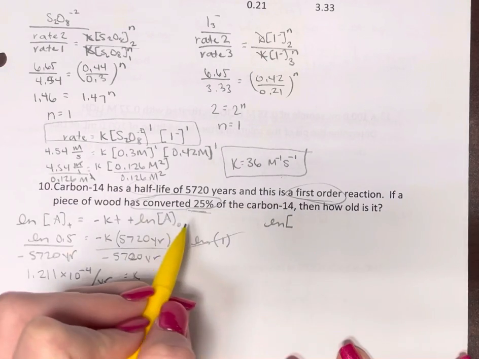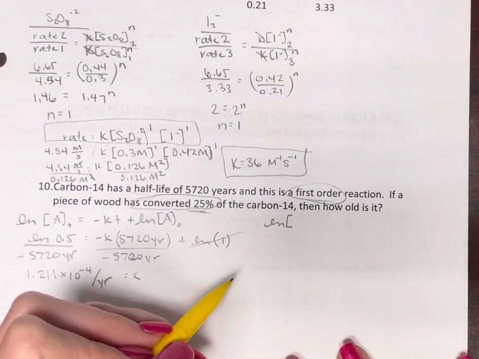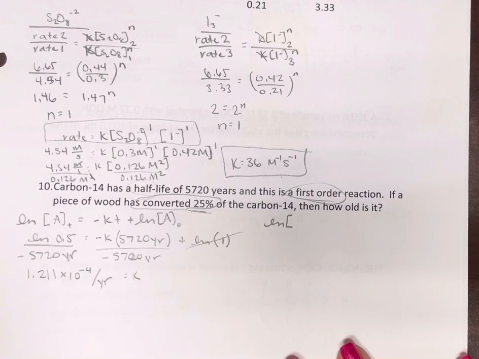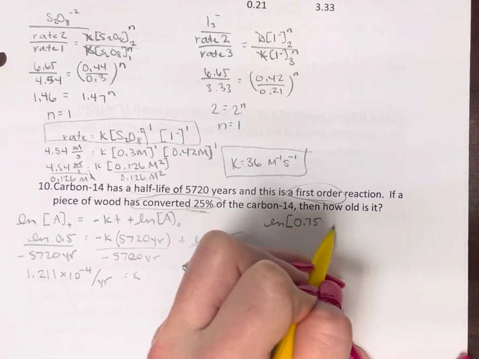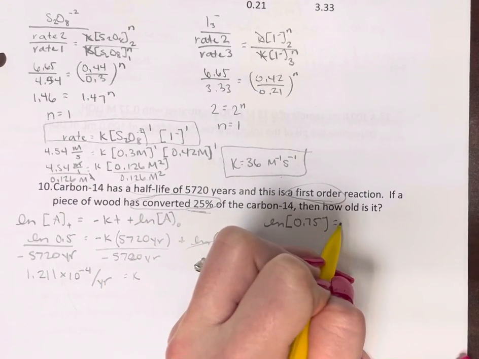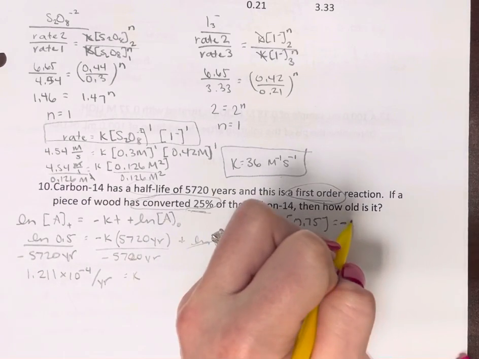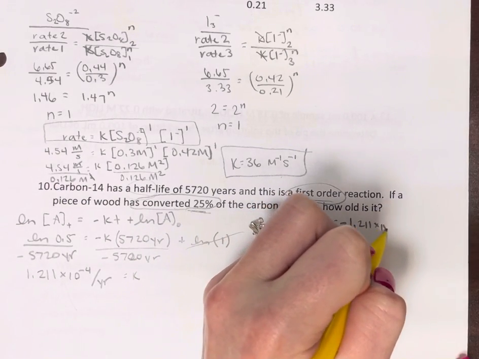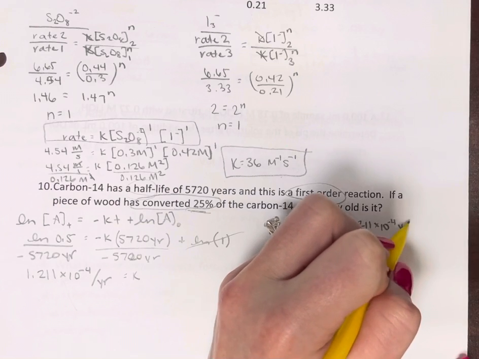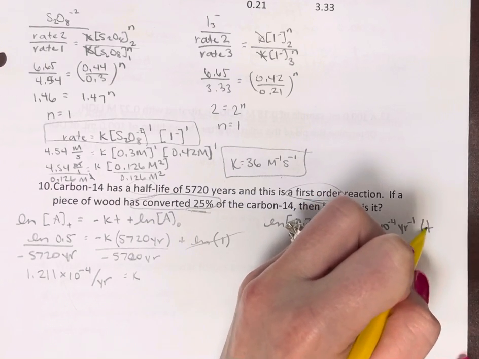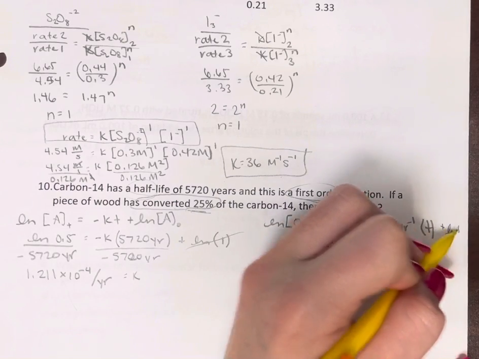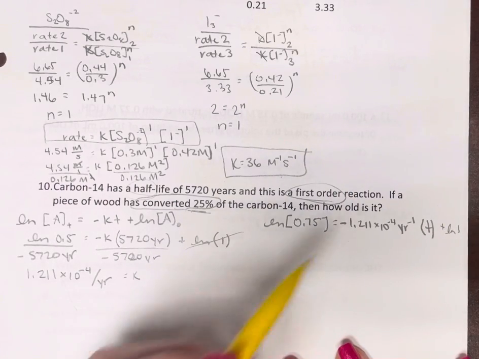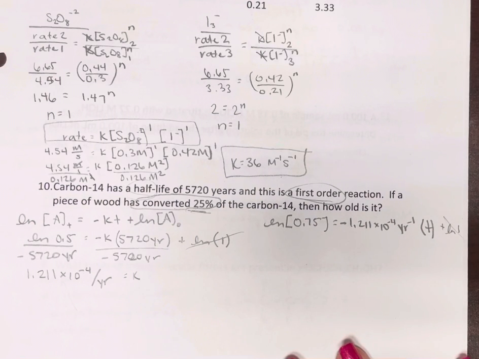This time, it says it's converted 25%. How much of it remains? Hopefully you can say, Dr. B, that's 75%. I'm going to do it as a decimal. 75% as a decimal equals negative. We know what K is, 1.211 times 10 to the negative 4th. Here, I'll write inverse years. And now we're solving for t. Plus, we're always starting with 100%, or all of it. So that's still 0.